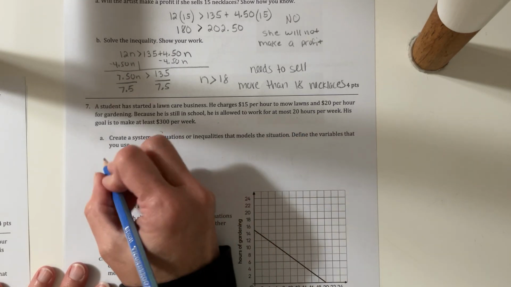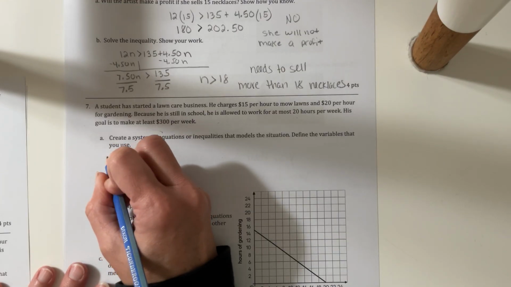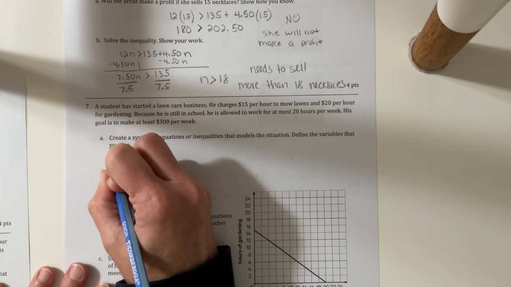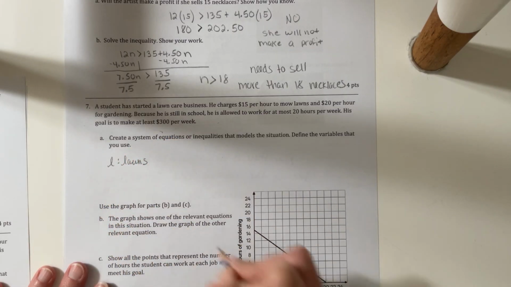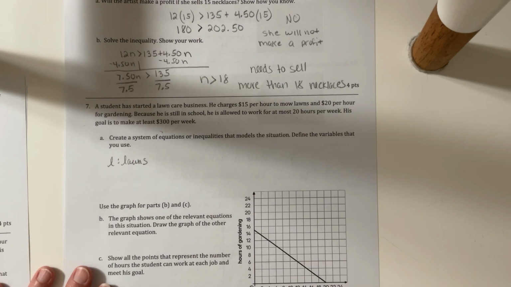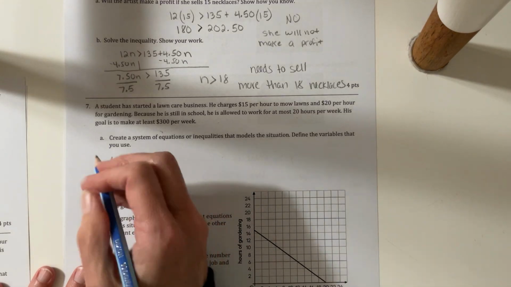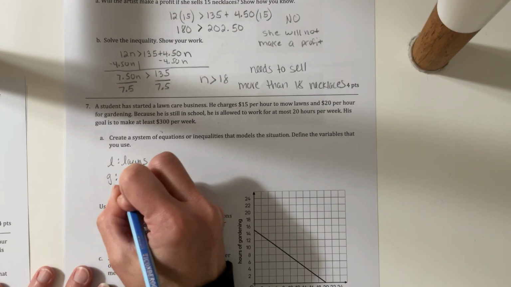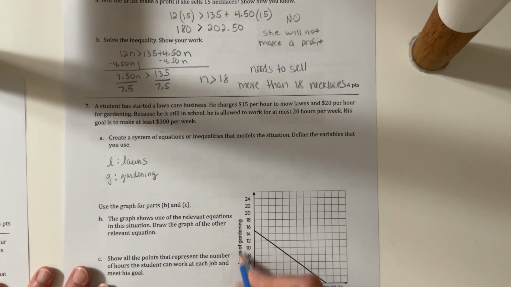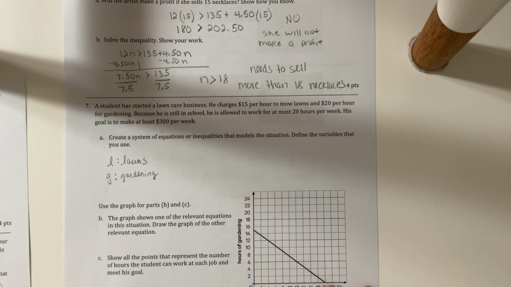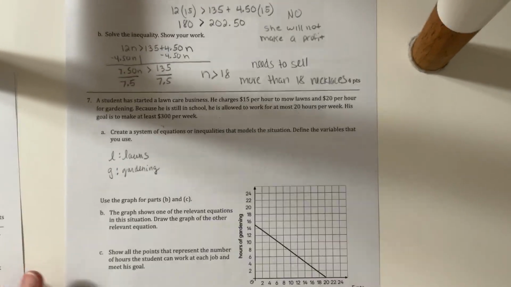So we could use, and again, it's kind of up to you, L for lawns. Could have used X for lawns too. They have X down here. That would have been fine. G for gardening, or you could have used Y. There's the Y-axis. So either one of those I was accepting.